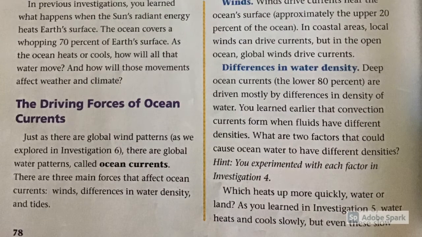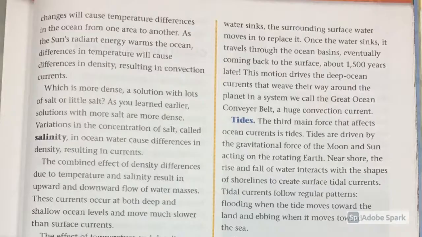Differences in water density. Deep ocean currents are driven mostly by differences in density of water. You learned earlier that convection currents form when fluids have different densities. What are two factors that could cause ocean water to have different densities? Which heats up more quickly, water or land? As you learned earlier, water heats and cools slowly, but even those slow changes will cause temperature differences in the ocean from one area to another. As the sun's radiant energy warms the ocean, differences in temperature will cause differences in density, resulting in convection currents.